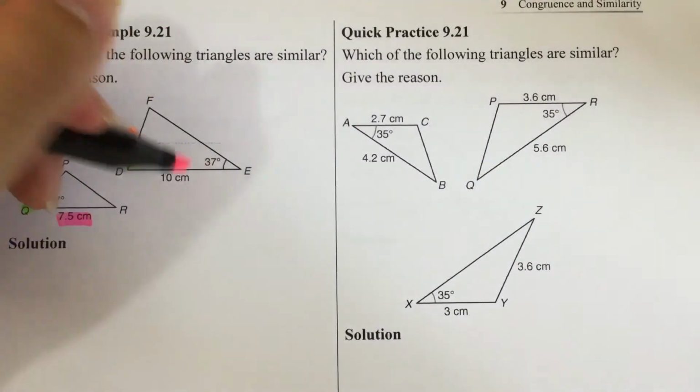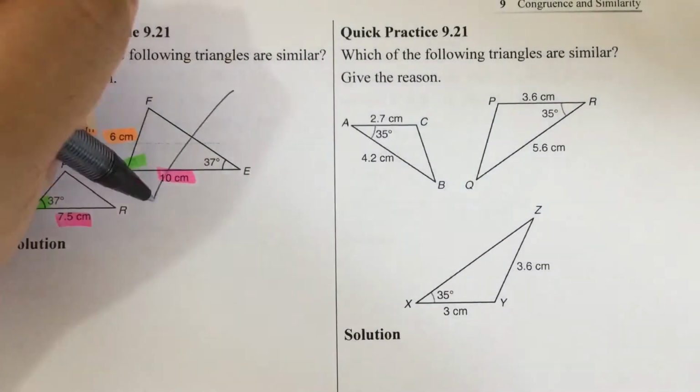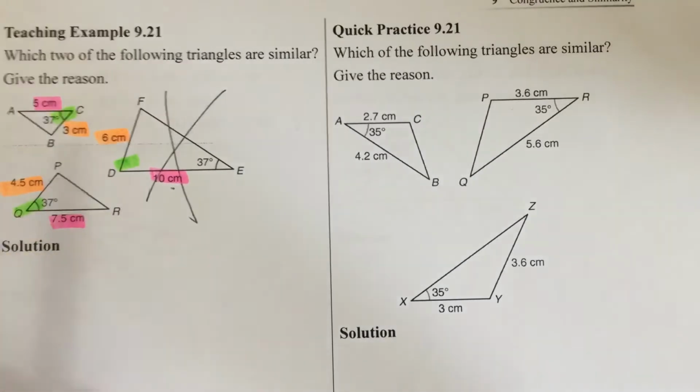So I think it's obvious that we will not choose DEF here. Let me mark all of them first, okay? Because we do not have the included angle here, obviously we will not choose DEF. So the only ones we choose are triangle ABC and triangle PQR.